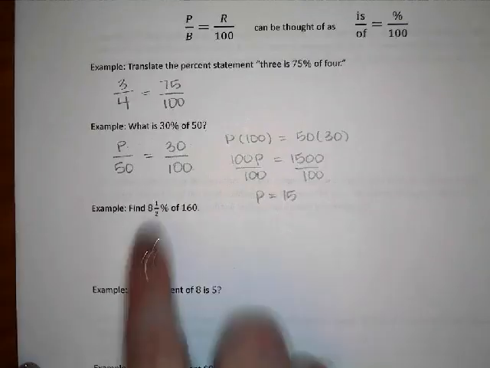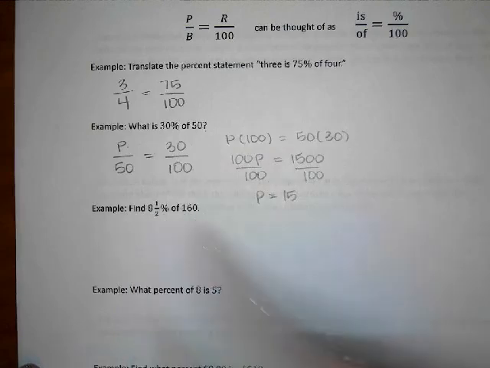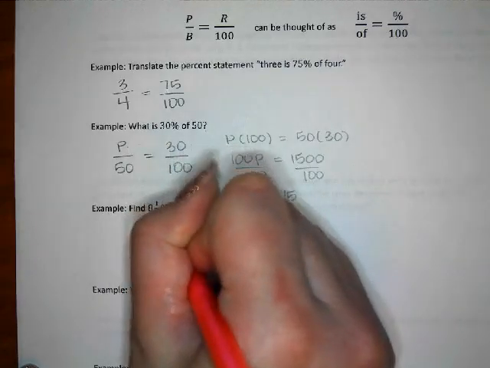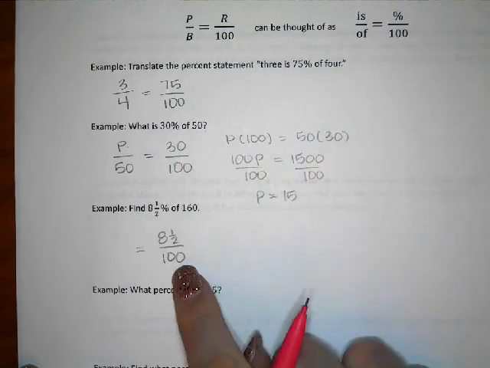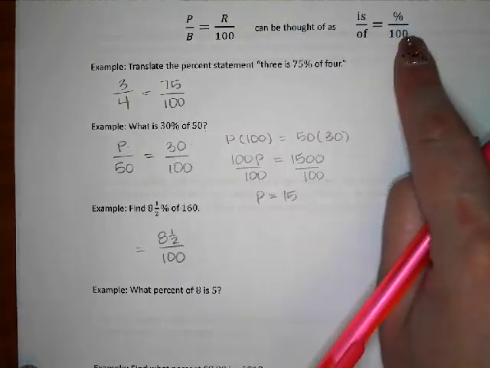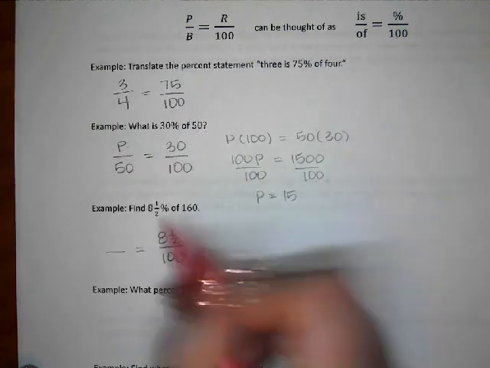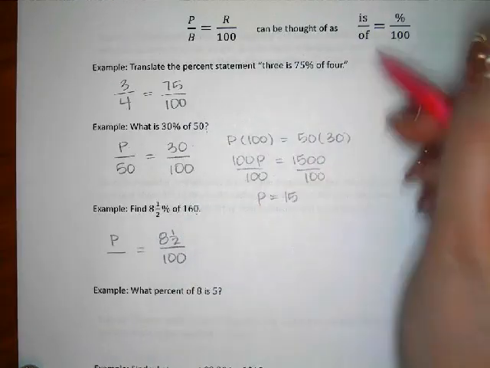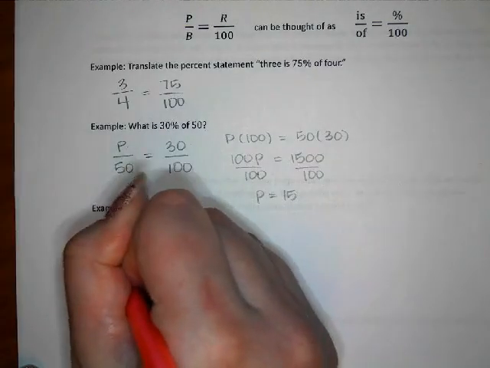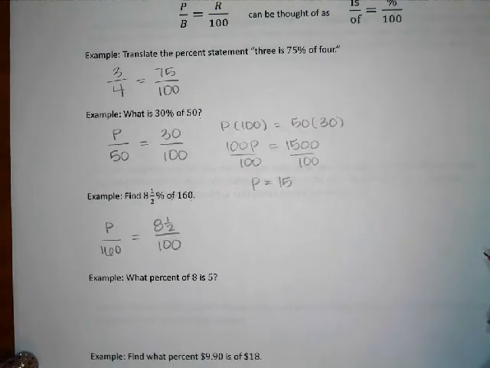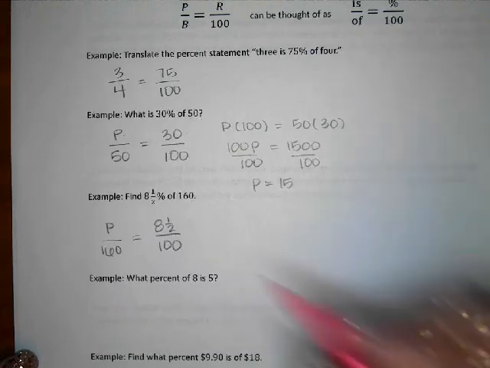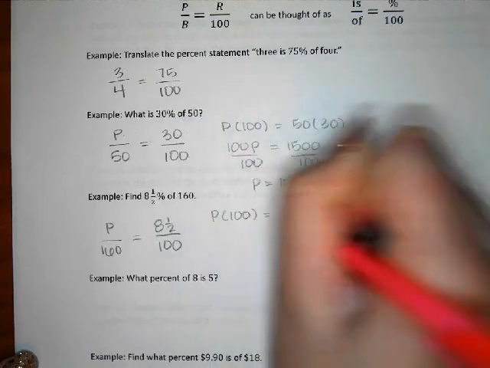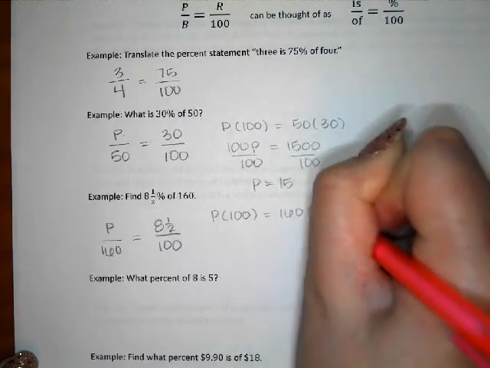Okay. Find 8.5% of 160. So 8.5 out of 100, because it's always out of 100. So we've got our percentage over 100. They didn't say anything about is, so that's what I'm going to be solving for. They said of 160, so the of is the 160. All right, and now I'm going to go ahead and cross multiply. So P times 100 is 160 times 8.5.